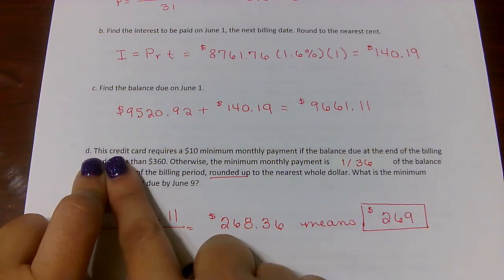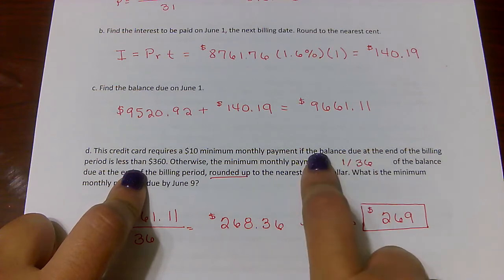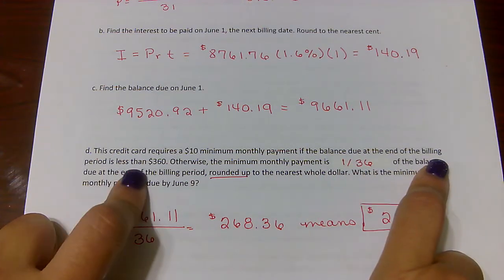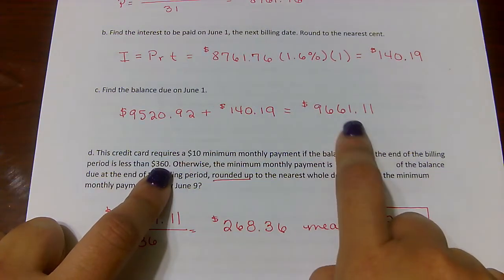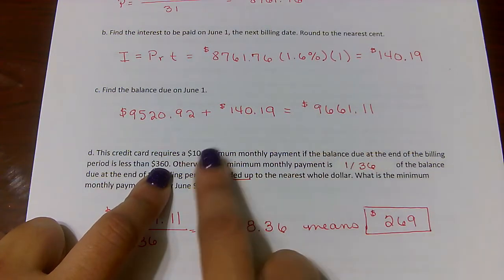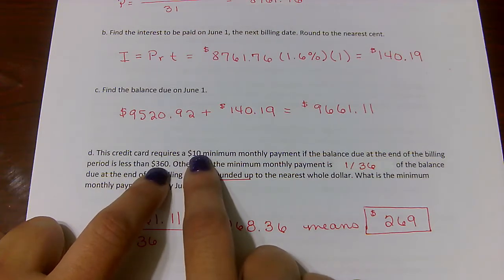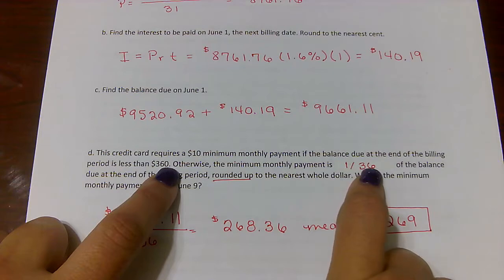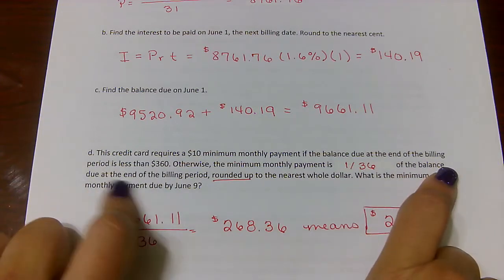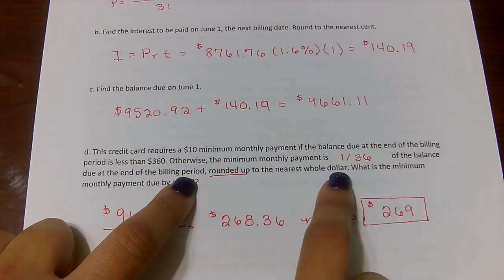Part D says the credit card requires $10 minimum monthly payment if the balance due at the end of the billing period is less than $360. Since the balance due on the next month is more than $360, we would not be paying $10. This $10 is only if your balance is less than $360. Otherwise, the minimum payment is 1/36 of the balance due at the end of the billing period. We always round up to the nearest whole dollar.